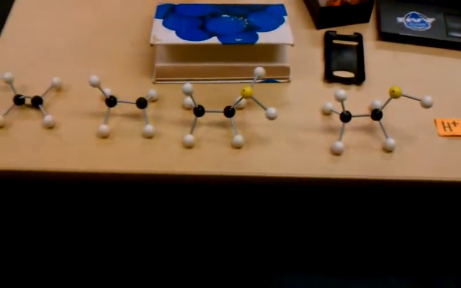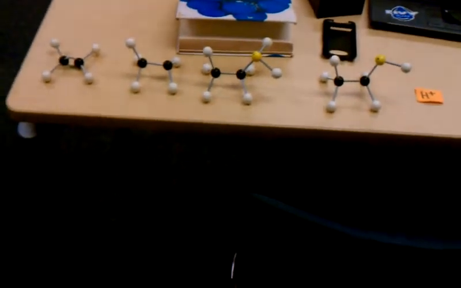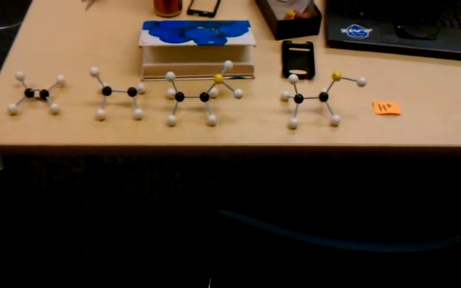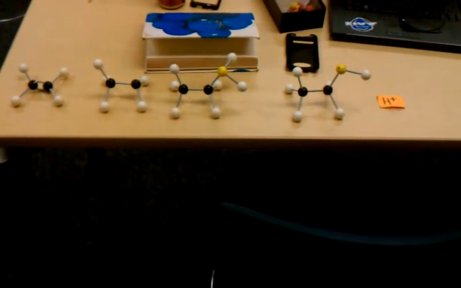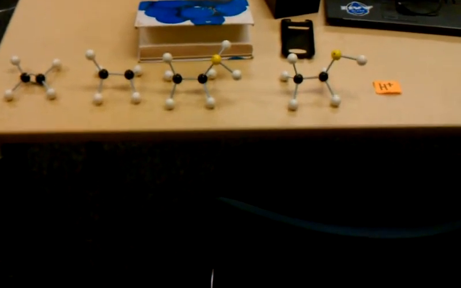So here's a little picture of all of them. See if I can get them all in one frame. Yay, there we go. Okay, and that's the hydration of ethylene.